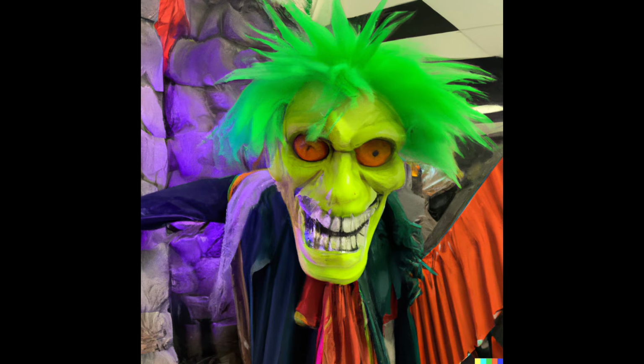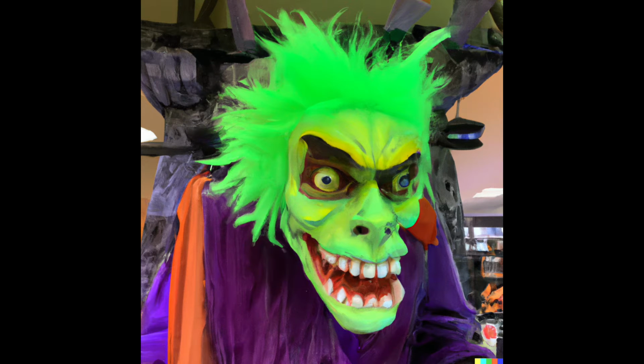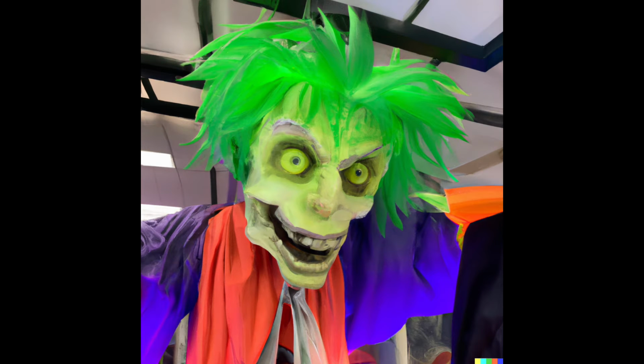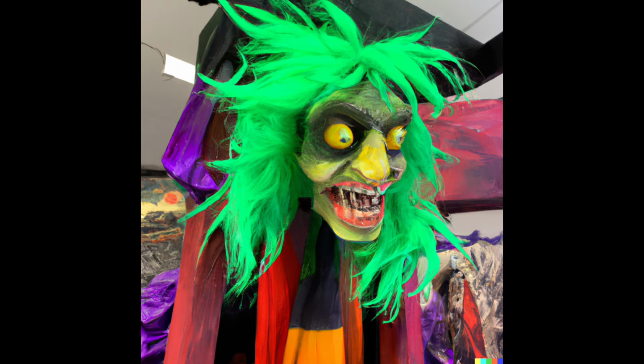Honestly, this could definitely be a villain in a Scooby-Doo episode, but I also like this one with the jaw sticking out at the bottom. These are pretty cool, and I definitely think we could see something like this as a real animatronic. It's pretty unique, and I like that about it. Overall, these came out pretty good.